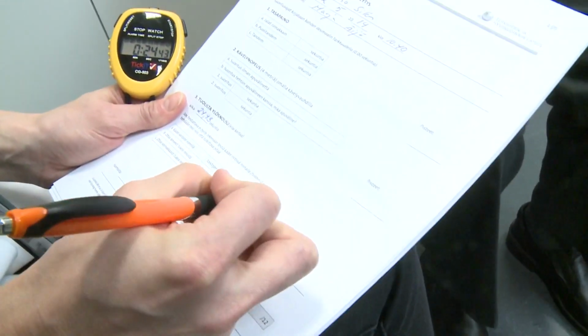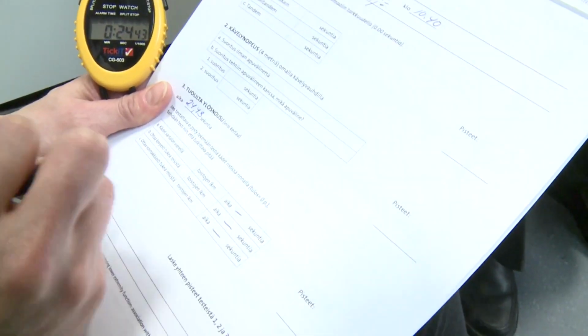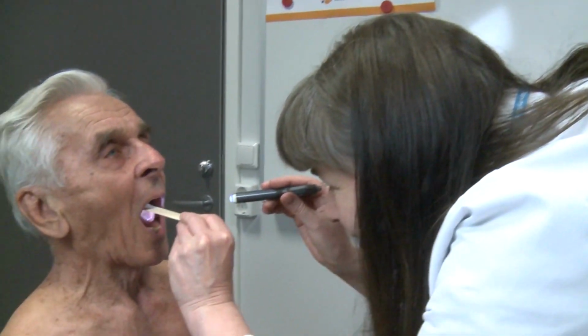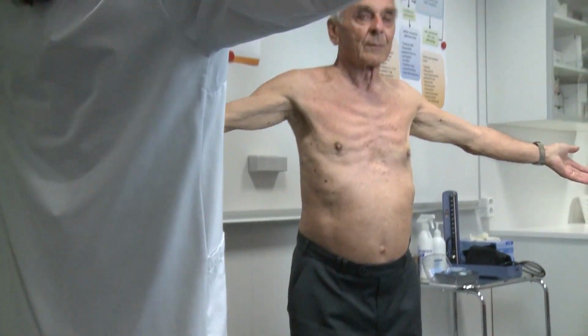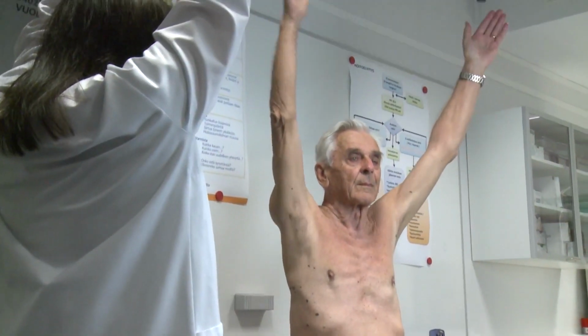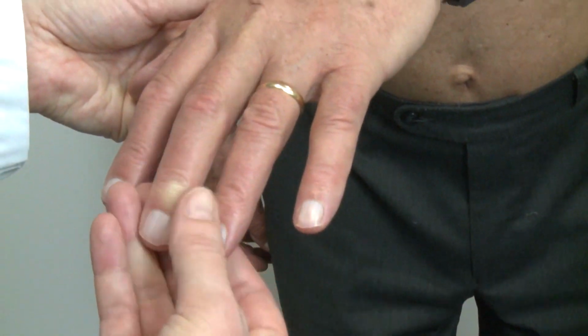Assessment of care and rehabilitation. The planning and assessment of care and rehabilitation are done in multi-professional teams, comprising a doctor, nurse, and physiotherapist. The teams may also include an occupational therapist, psychologist, and social worker.